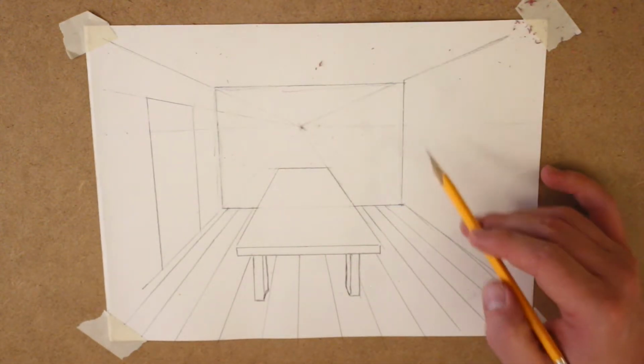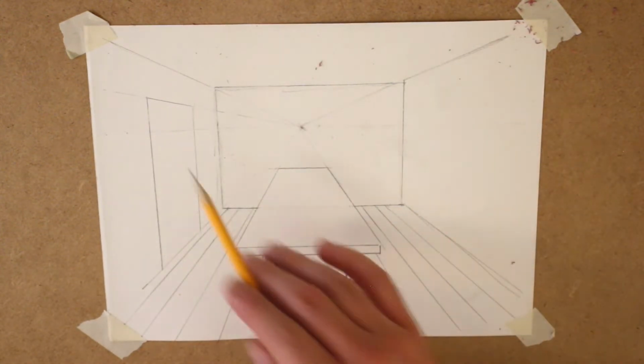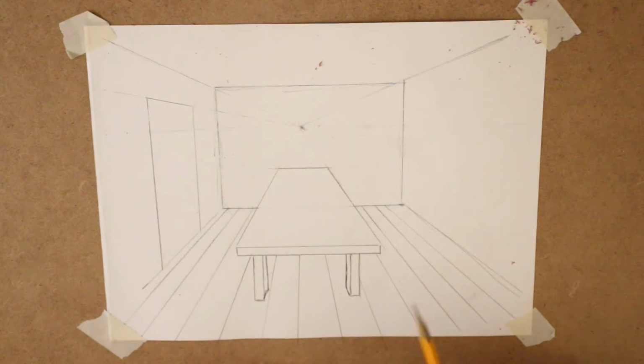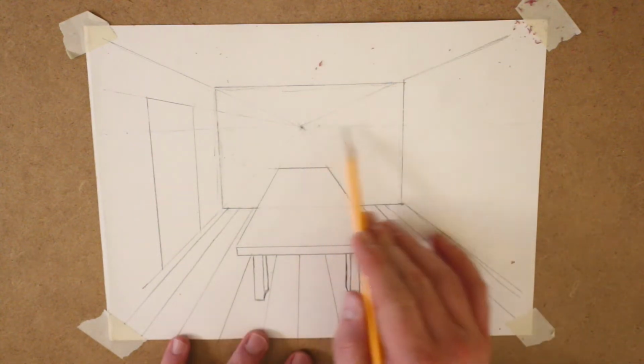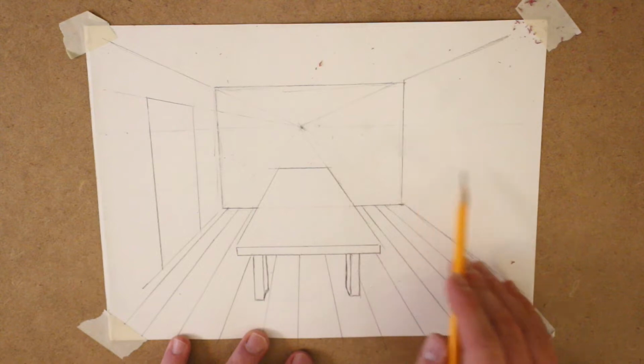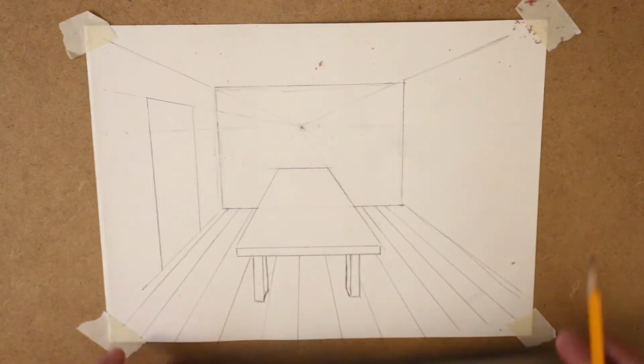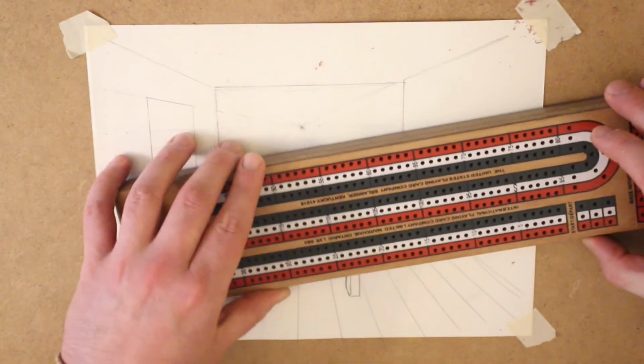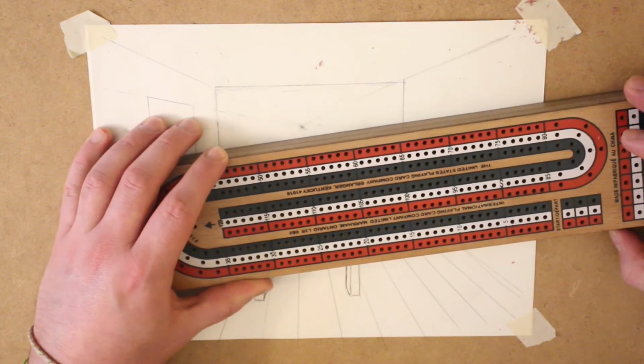Next I'm going to add a window. So add a window here, very similar to how we did the door. Our lines are going to come from our vanishing point. We just need to pick a region on the wall here where we want our window. So what I start with is our vanishing point lines.